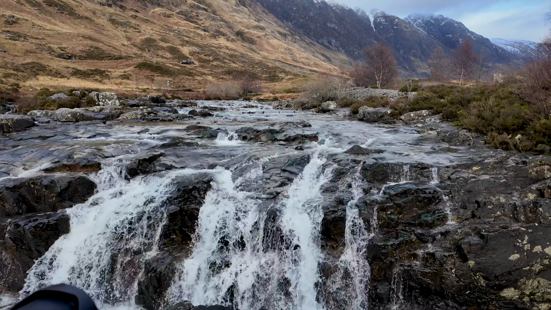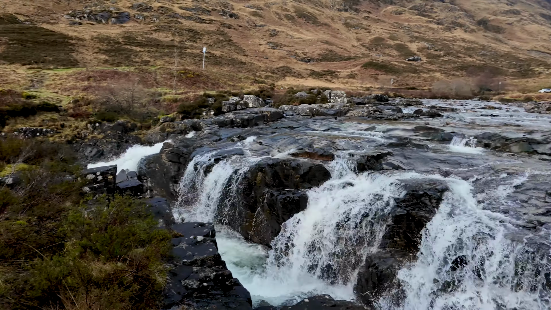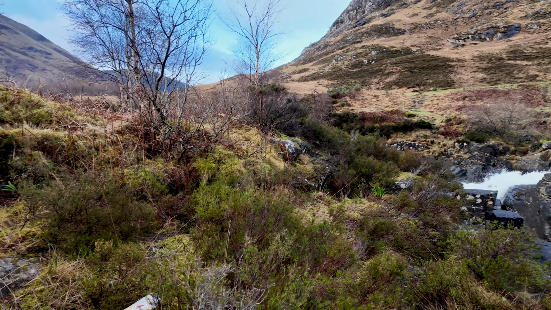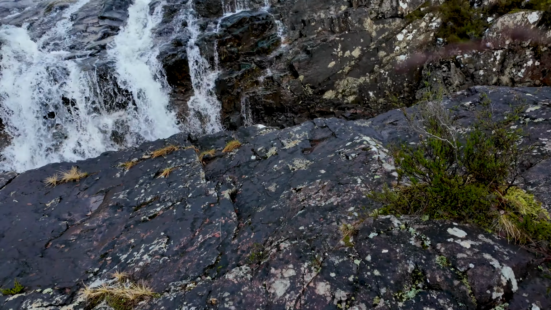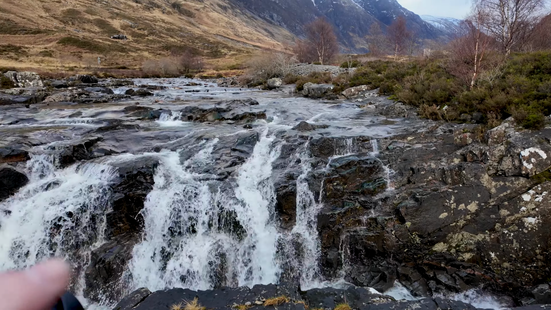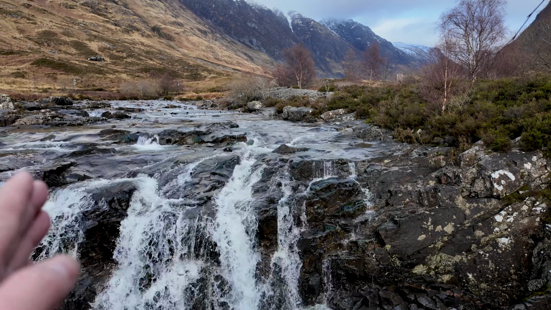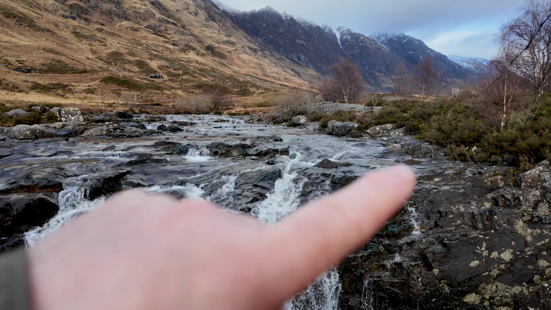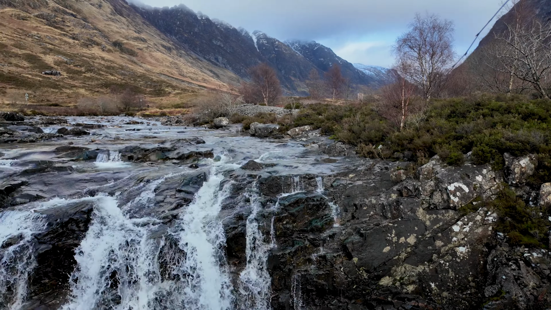Okay, I've found a slightly different angle. Normally I shoot the waterfalls from down this side, but I found that if you come up over the top, there's a little path brings you down onto this ledge here, and that gives you a slightly different view of the falls. It also has the advantage that you're turning left, aiming the camera more that way, which means you avoid the main A82 road, which is there.